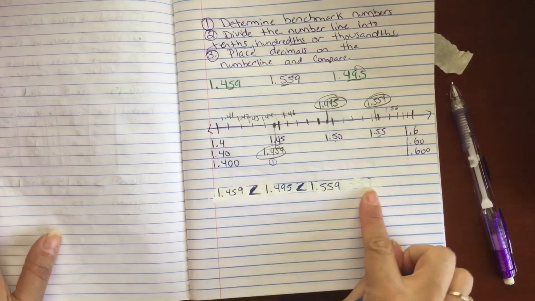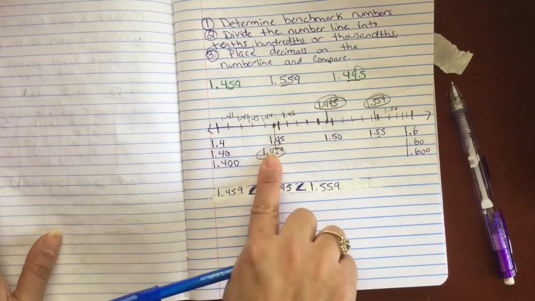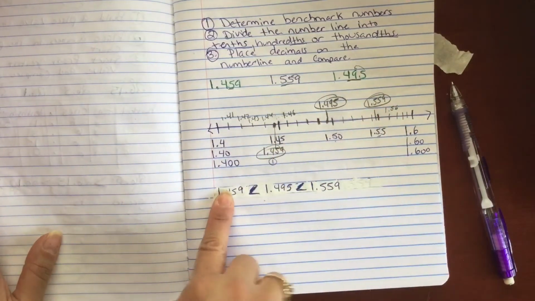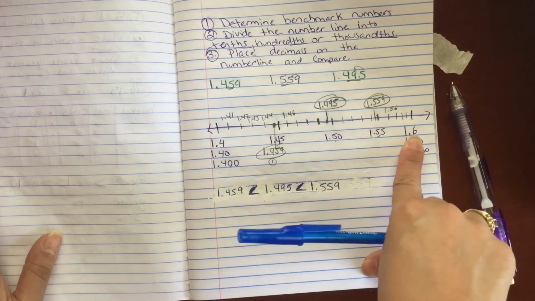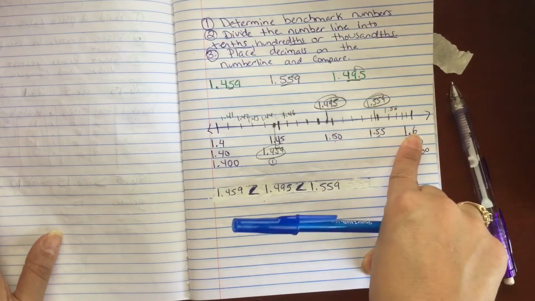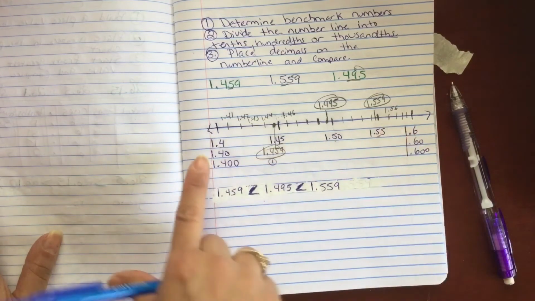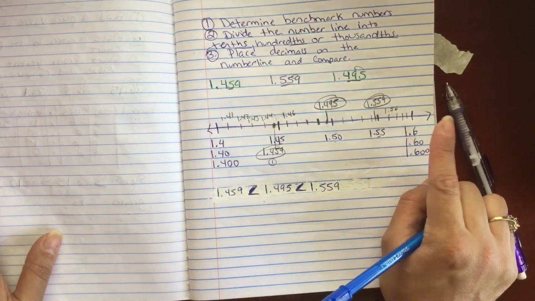So that is my order. Here's my least, second, greatest. Least to greatest. Because it's getting closer to the 6 or the 6/10. Remember, the greater it is on the tenths spot, the greater the number is. 4 is less than 6. That's why the closer it is to the 6/10, the greater it is.